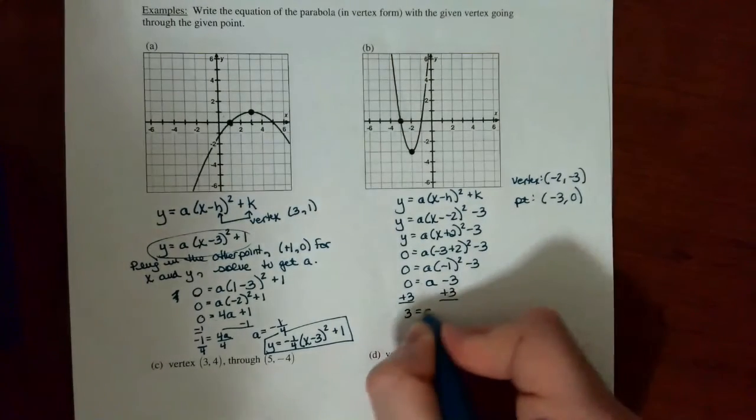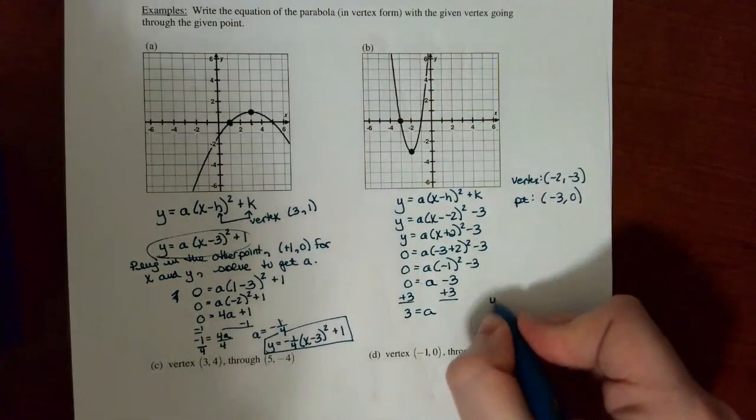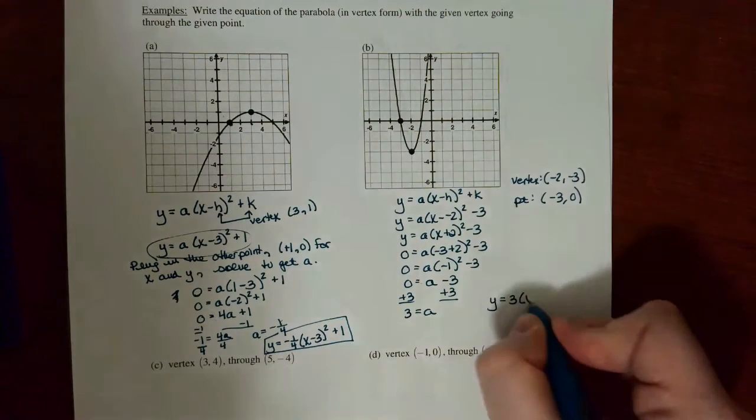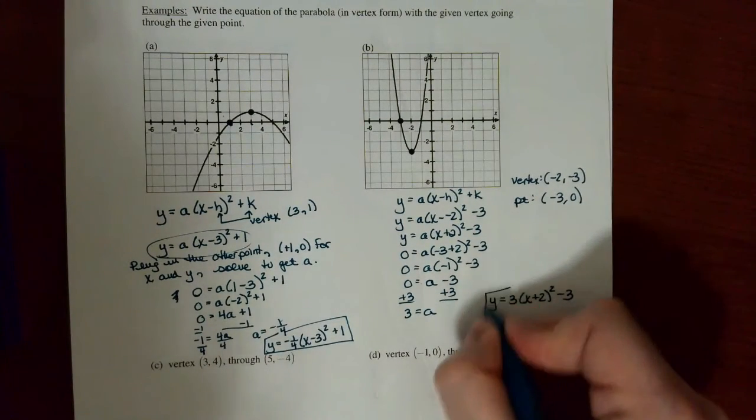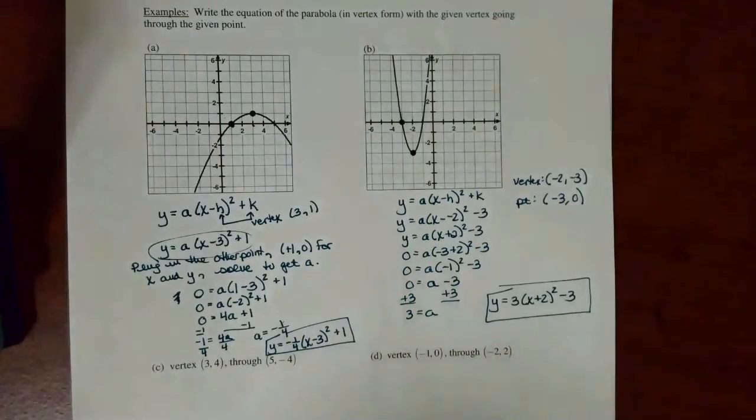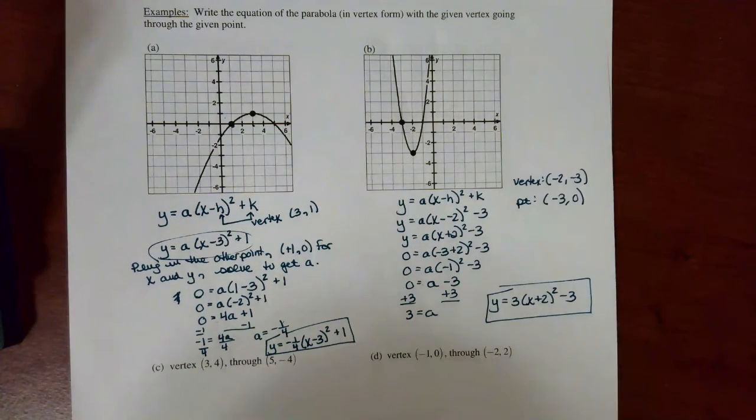I'm getting a equals 3. So my parabola is going to be y equals 3 times x plus 2 squared minus 3. I need to see all of this algebra when you're going to do these problems.